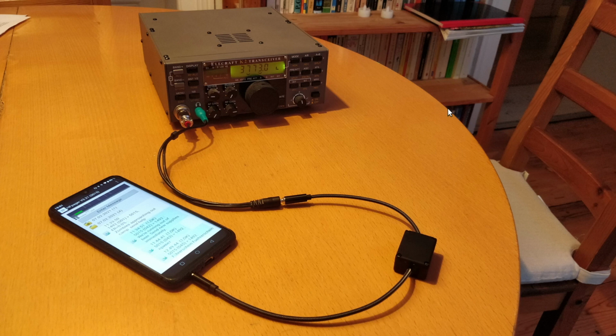Using any kind of interface, you have to disable any sound notifications in Android, as they would be transmitted over the air. It is also useful to check the energy saving settings of Android, as some phones tend to kill running apps very aggressively. You should allow the app to run in the background.